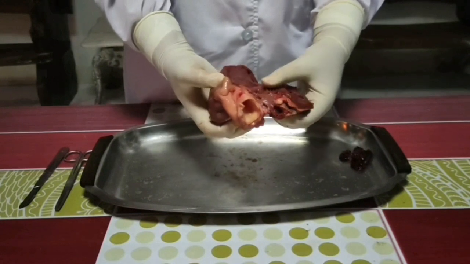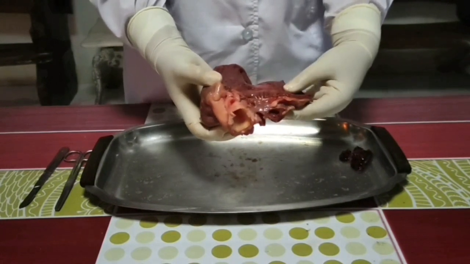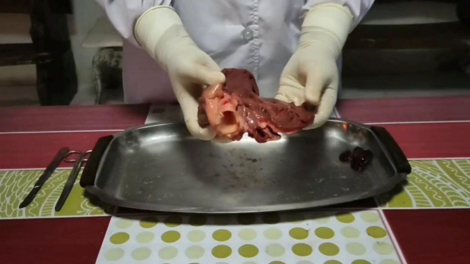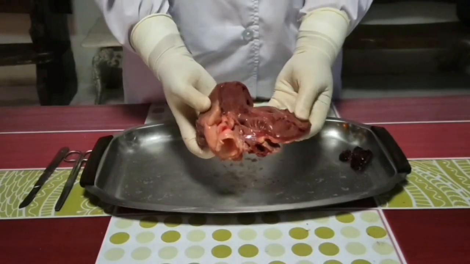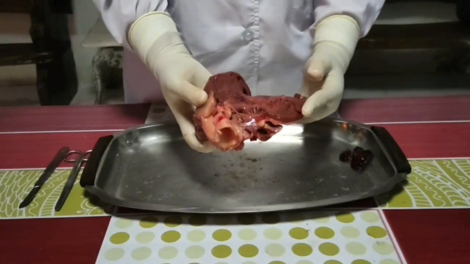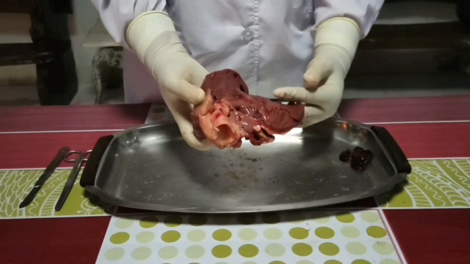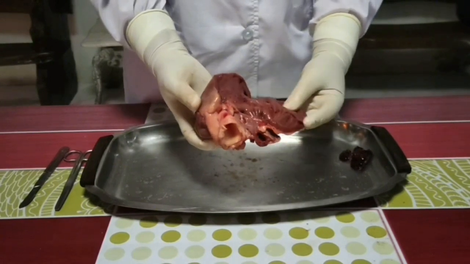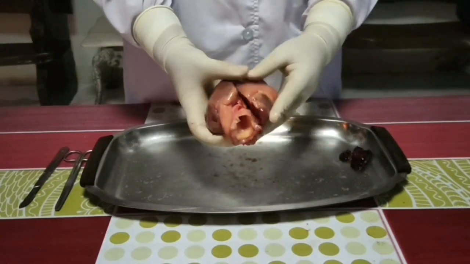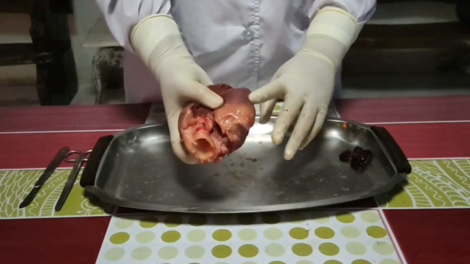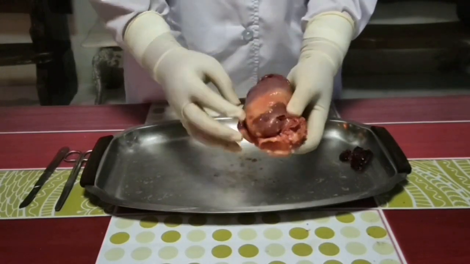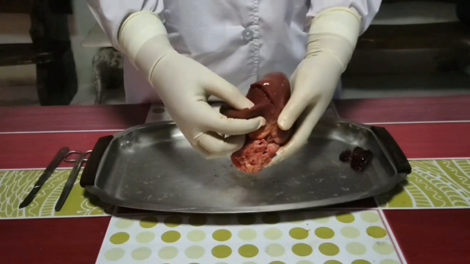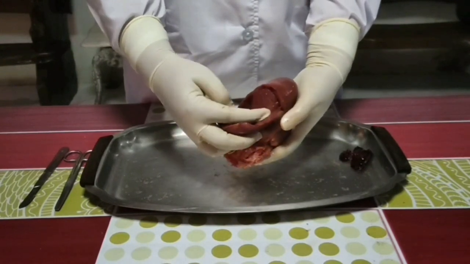And the valve between the right atrium and right ventricle is called the tricuspid valve. This valve allows blood flow from the right atrium into the right ventricle during diastole. When the heart begins to contract, ventricular pressure increases until it's greater than the atrial pressure. This is the septum on the right side of the right ventricle. This thick muscular wall separates the right and left pumping ventricles from each other.